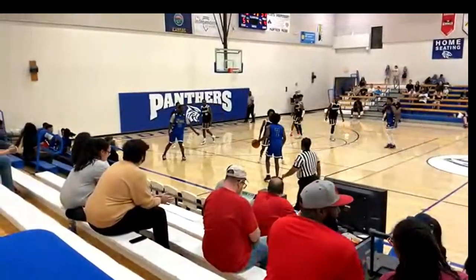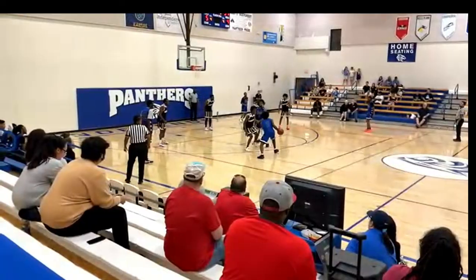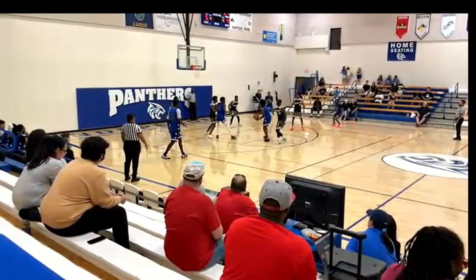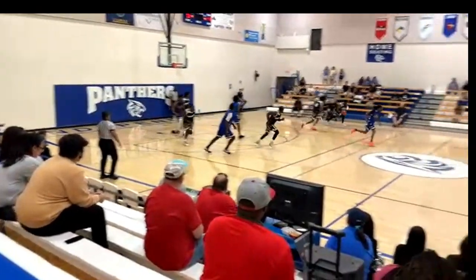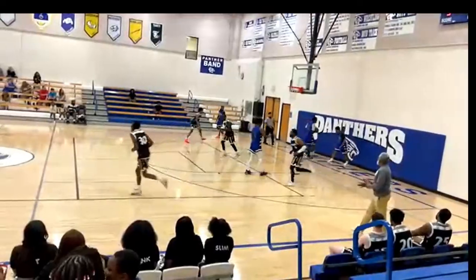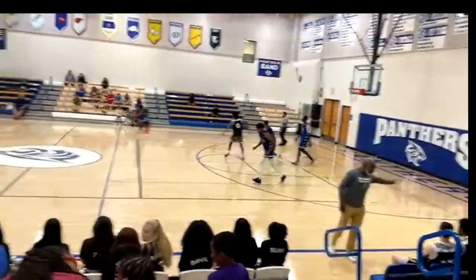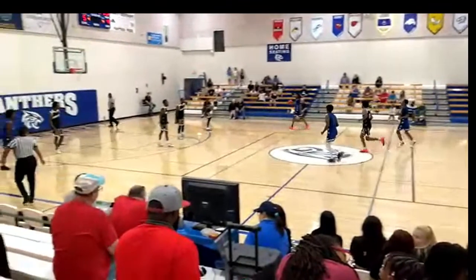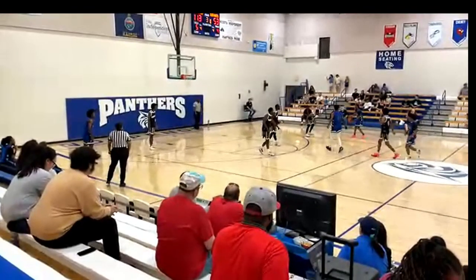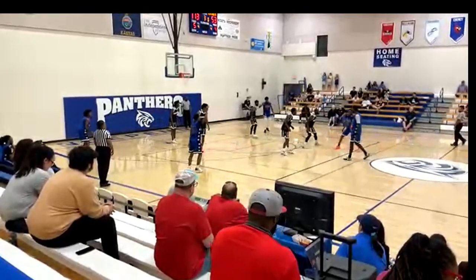Richardson with the ball. Right at the top. Top of the key. Toll's on him. Lazy pass there over to the corner. He gets the quick lay. Looks like a little bit of goaltending there. Nah, I'm kidding. Trying to slow it down. 10 seconds left in the third.